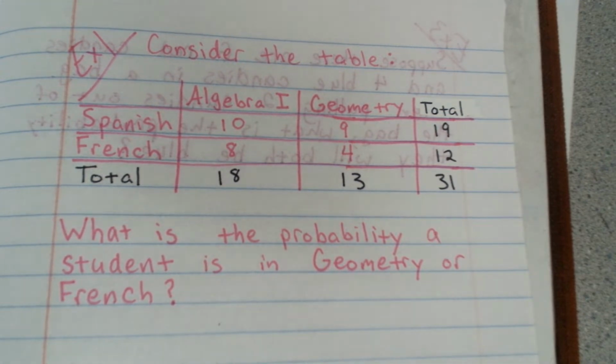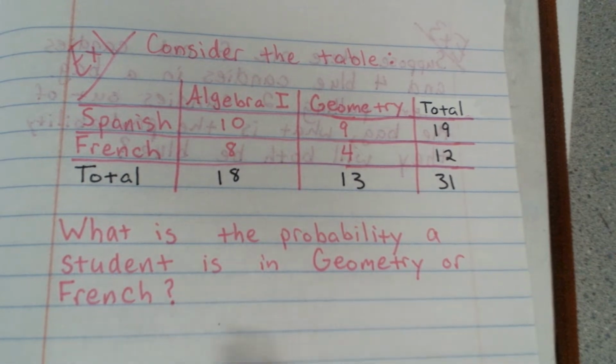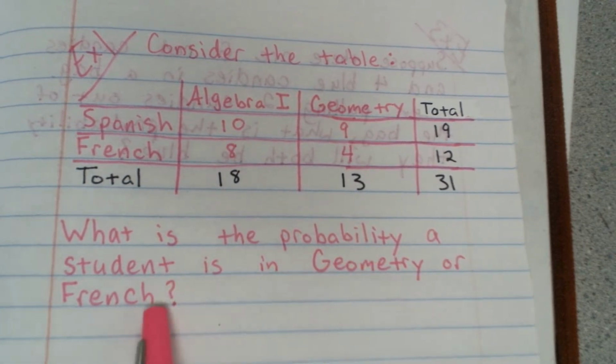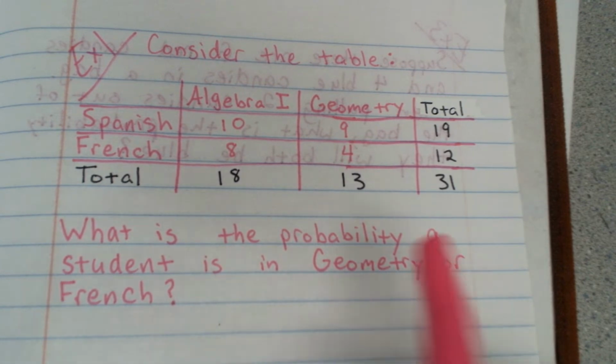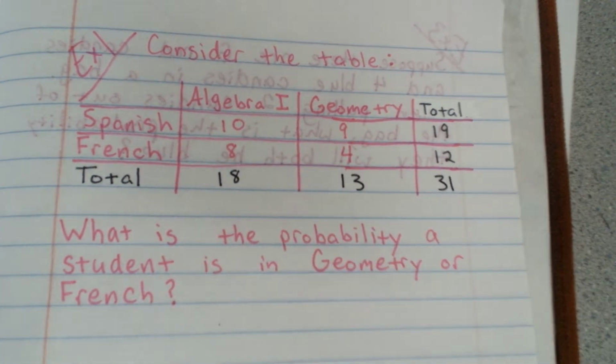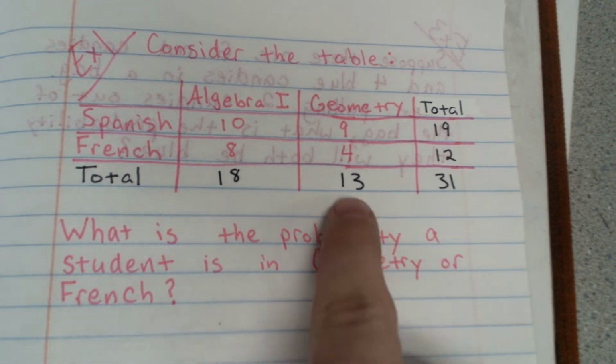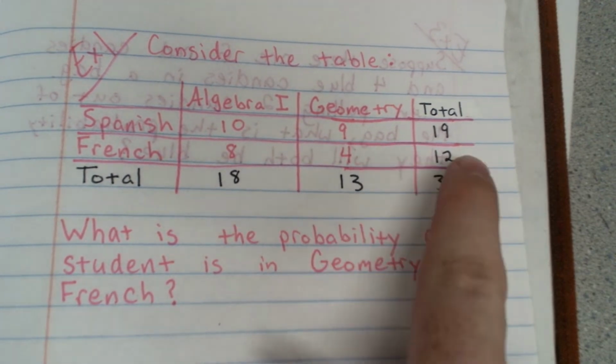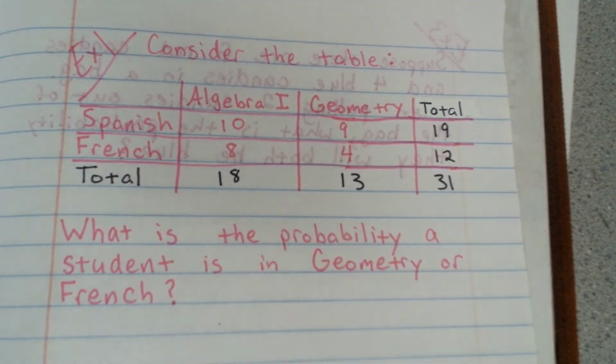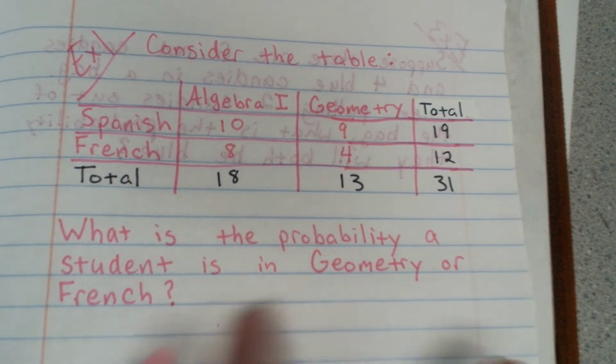So this table kind of breaks this down a little bit nicely for us. We need to know potentially whether these are or are not mutually exclusive events. So can these two things happen at the same time? Can a student take Geometry and French? Yes, they can. There are 4 students taking both Geometry and French. So we can't just add the number of students in Geometry to the number of students in French and use that probability. We have to make sure we don't count any of them twice.